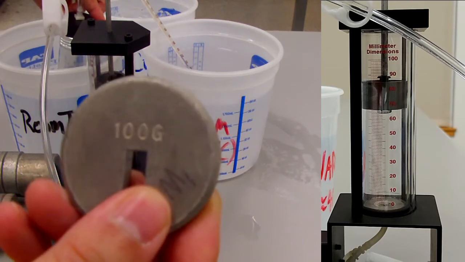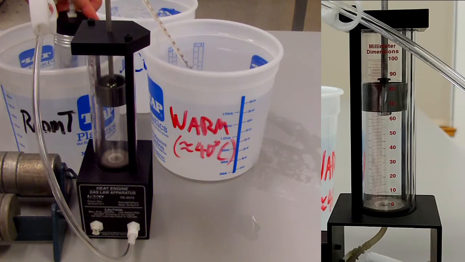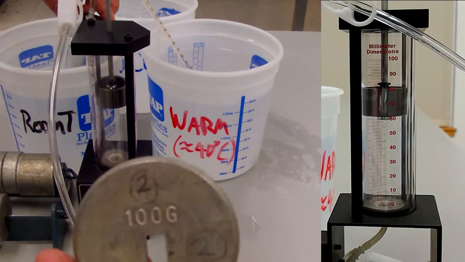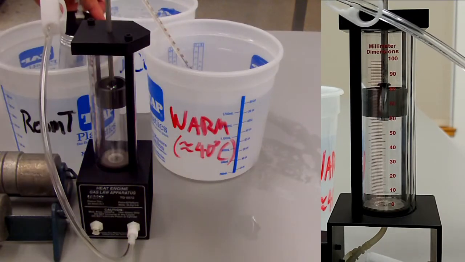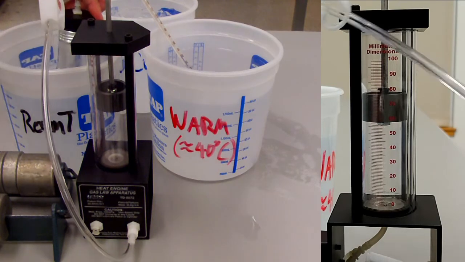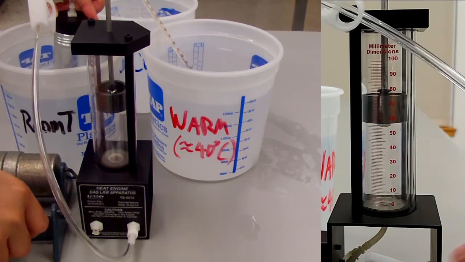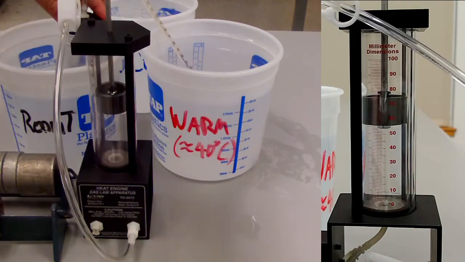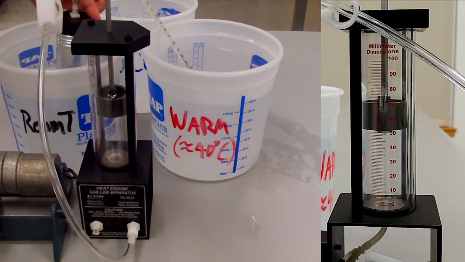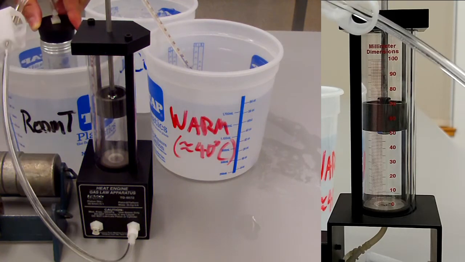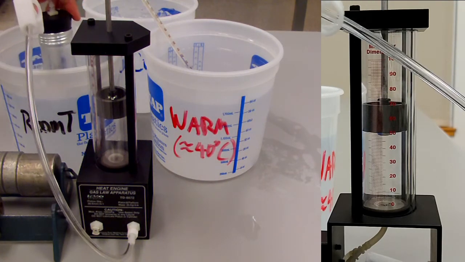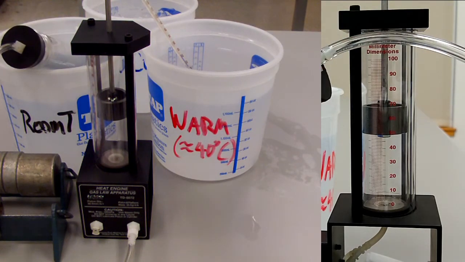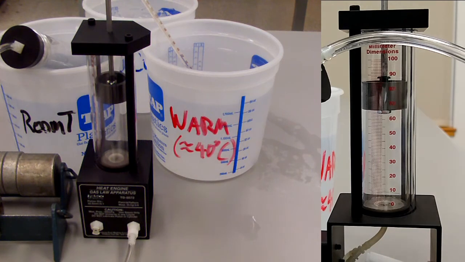Fourth 100 grams for a total of 400 grams, and we'll go up to maximum of 600 grams. Here's the fifth one, 500 grams. And the sixth 100 gram mass for a total of 600 grams. So that's isothermal contraction starting at larger N, and when I remove all the masses, you will see isothermal expansion.